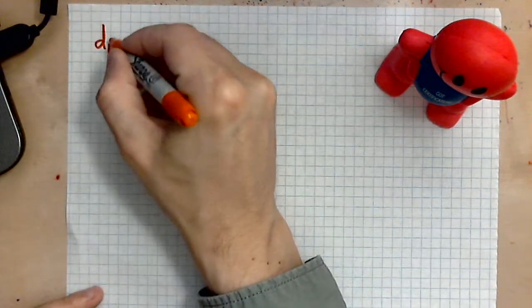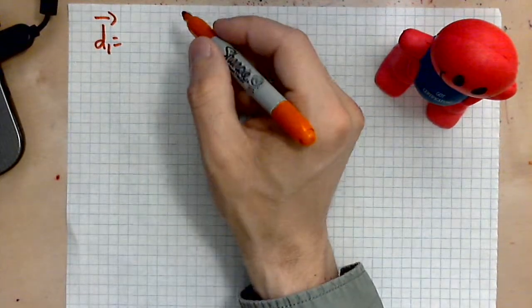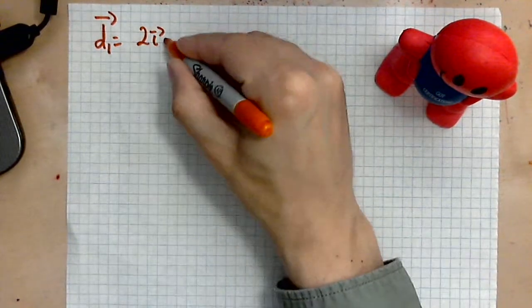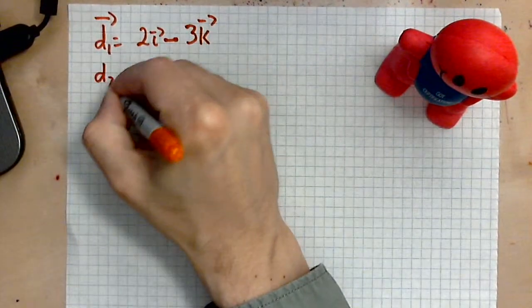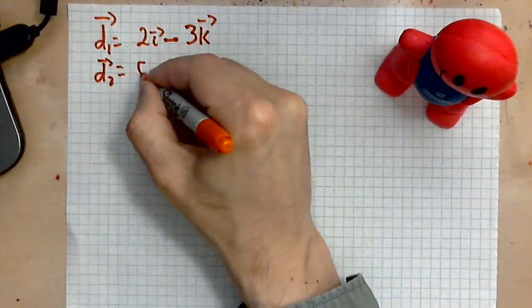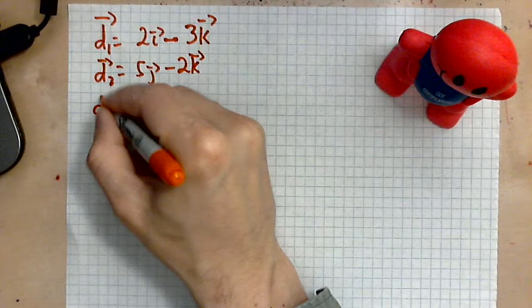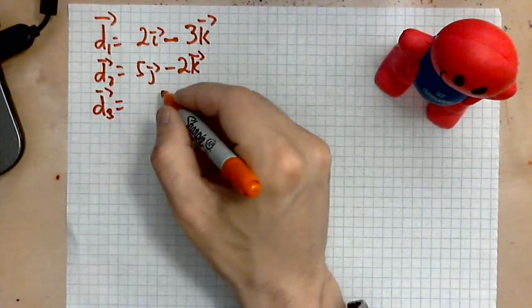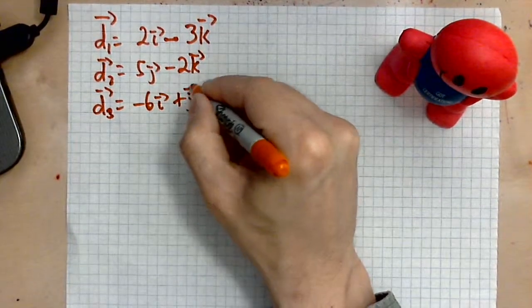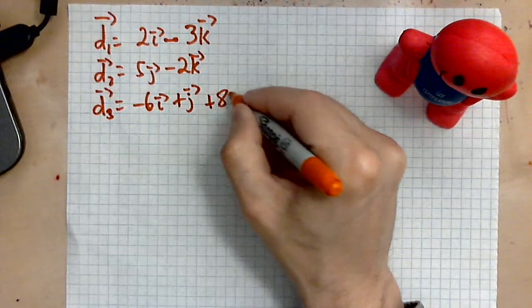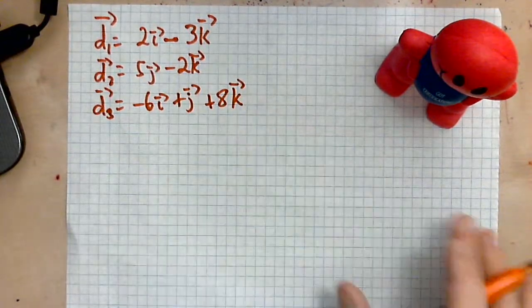We are given these. D1 equals, this is a vector, so you place an arrow above it to indicate that. And what we have is 2i minus 3k. Then we have another vector d2, and that is 5j minus 2k. And then we have d3 with an arrow above it, which is negative 6i plus j plus 8k. And now the objective is to find the total or the sum of these 3 vectors.